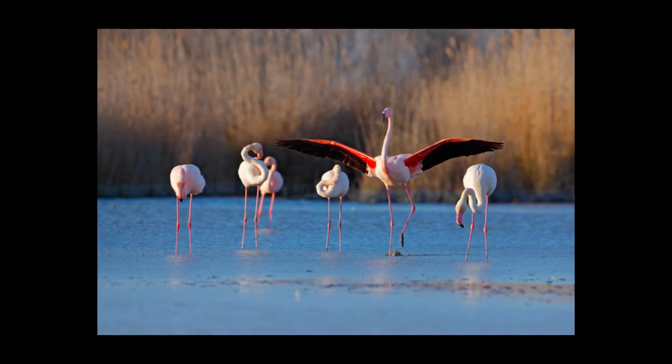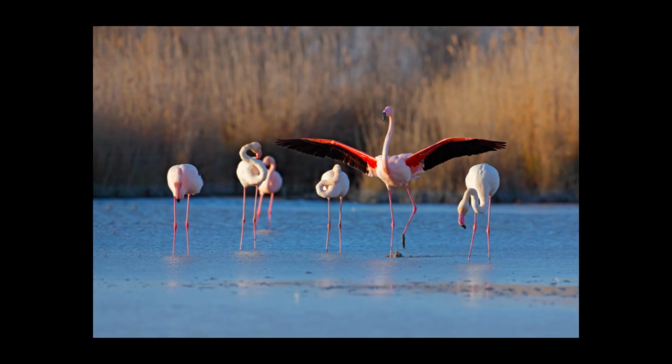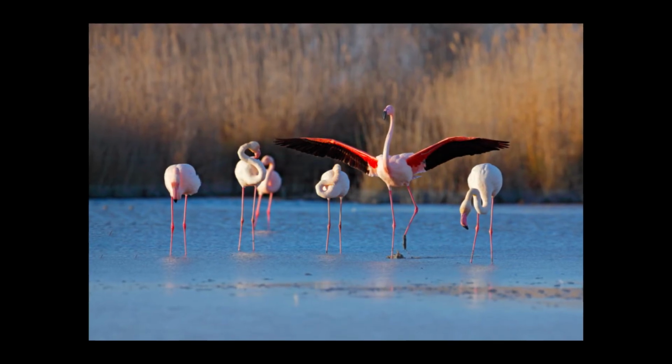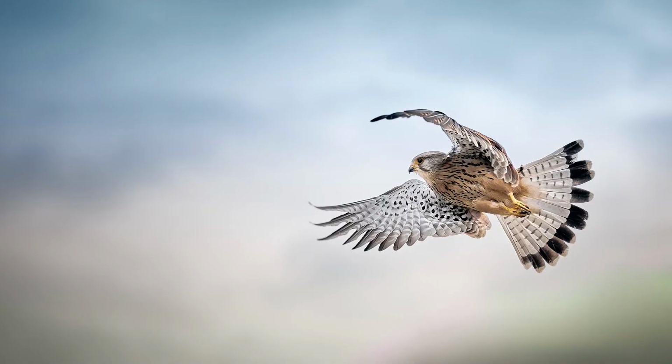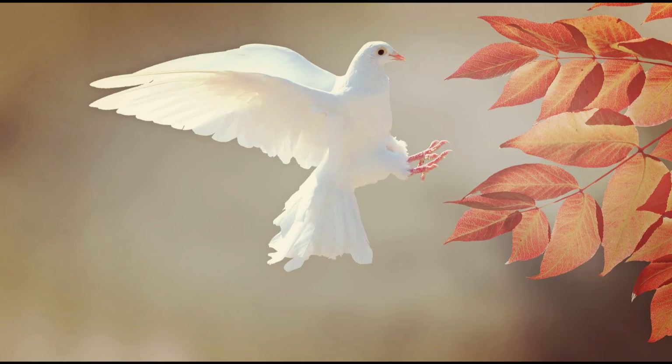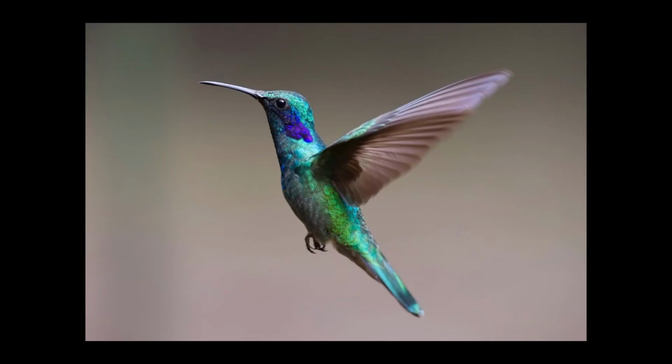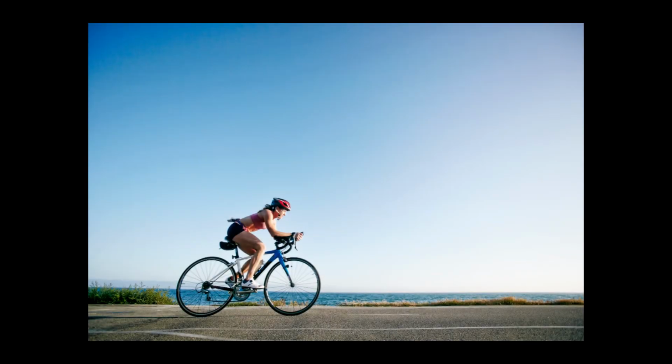Using a low 200 ISO due to a well-lit scene allows us to get a crisp, sharp image. The same techniques can be used for any moving subject, for example freezing this cyclist's motion.